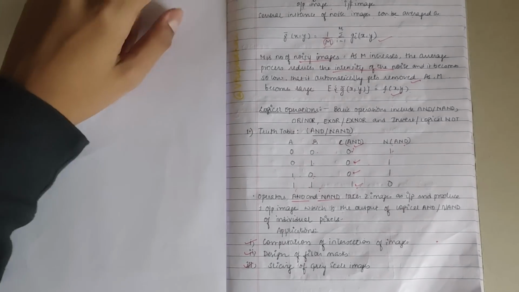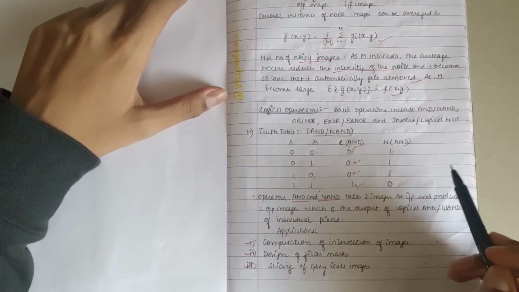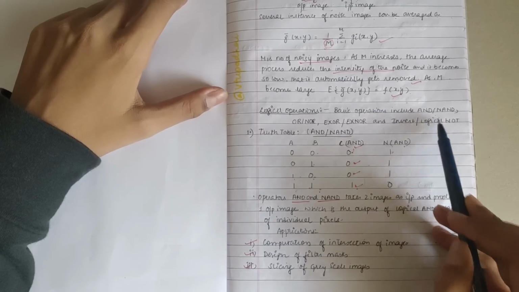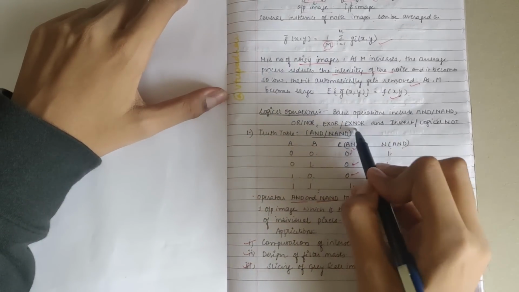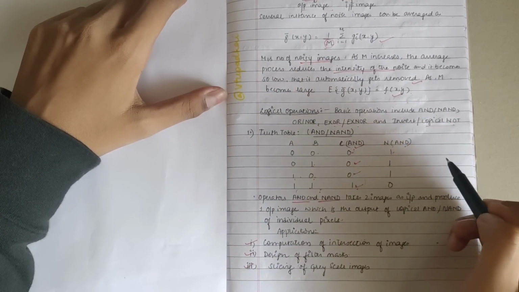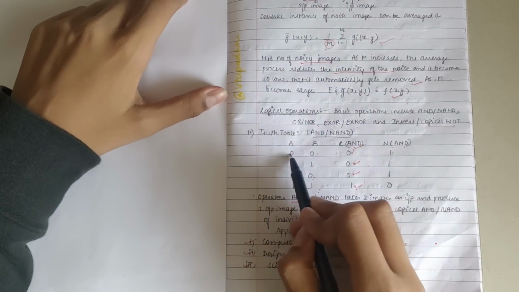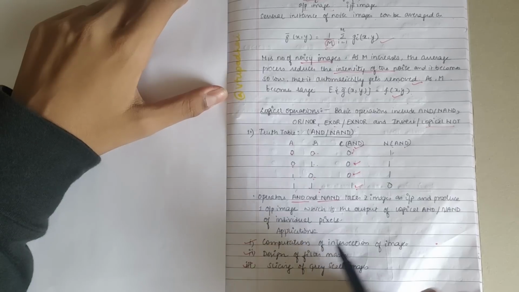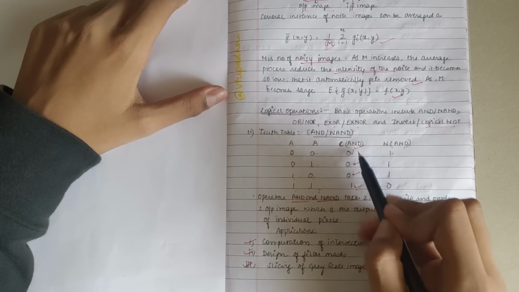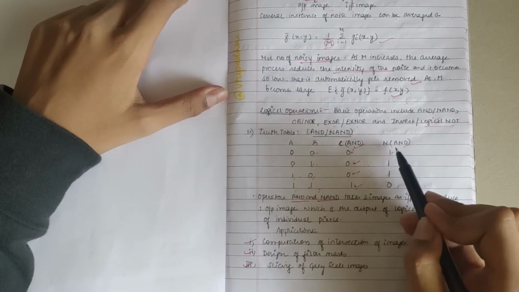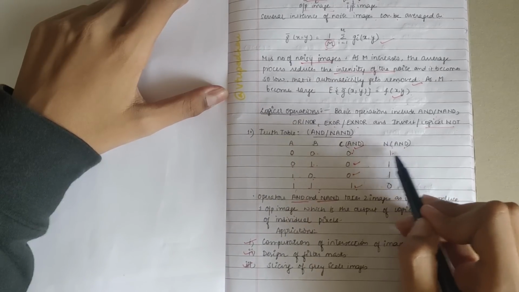So let's talk about the logical operations. Logical operations include AND, NAND, OR and NOR, XOR and XNOR, and the invert, logical NOT operation. So what you are doing is taking all the truth table combinations, that is 0 0, 0 1, 1 0 and 1 1. For this column we take the AND operation, and for this column we take the NAND operation.